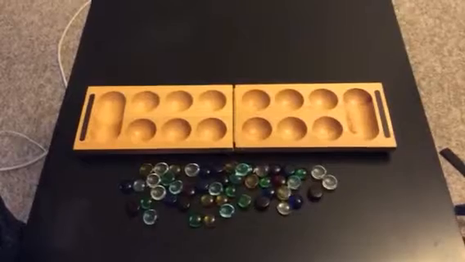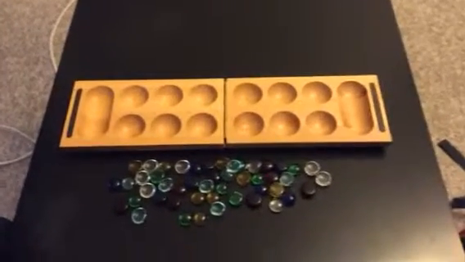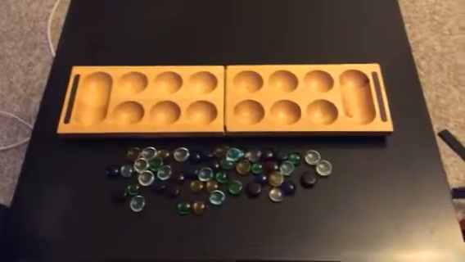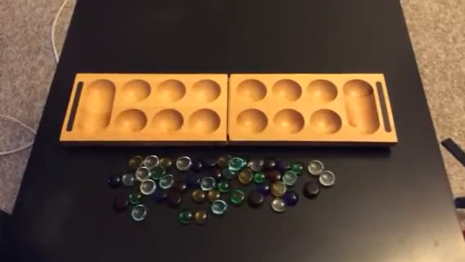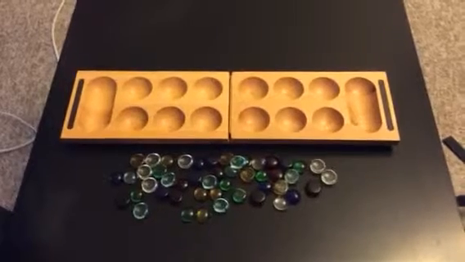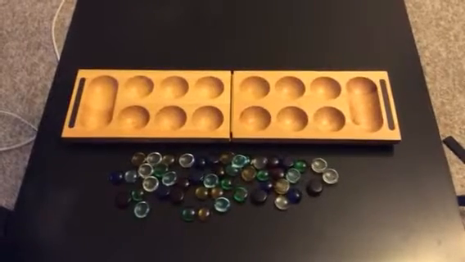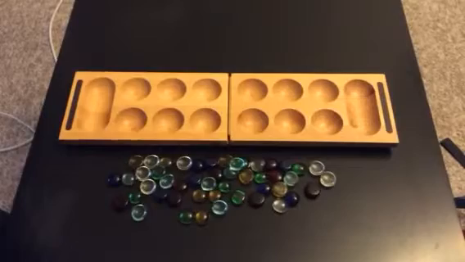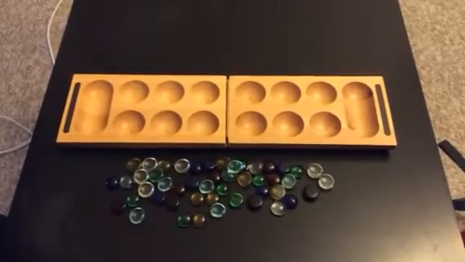So I did mention I was going to be looking at getting a game for the classroom every week, and it's going to be a math game where we can try to use our skills and apply our math concepts in a fun and engaging way. This week I was walking home from school and I saw this game. It's called Mancala, and it's an ancient African game that's still being played today.